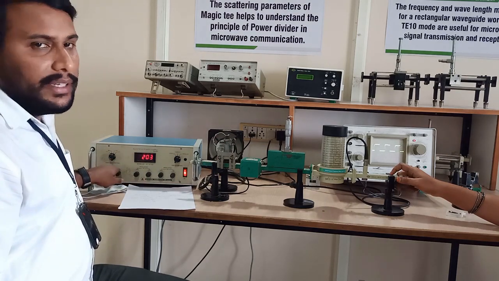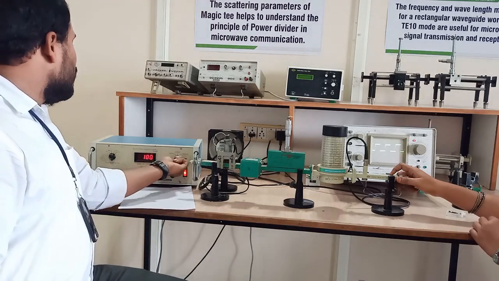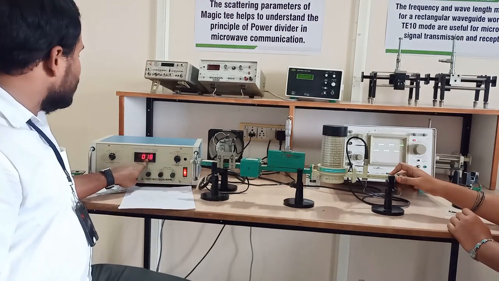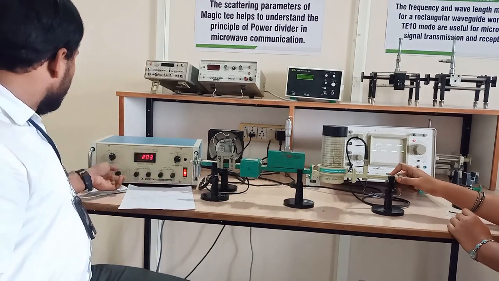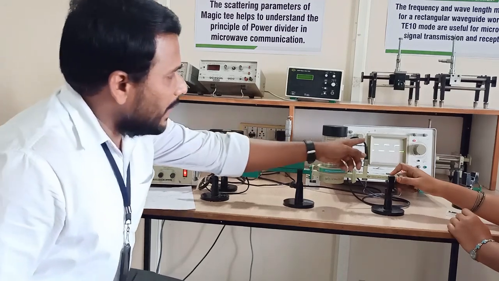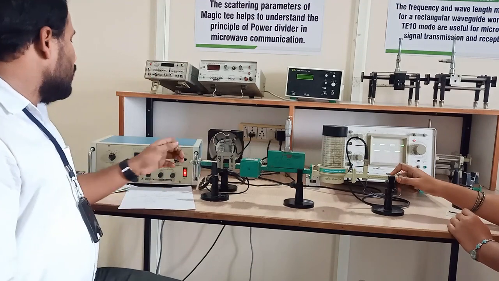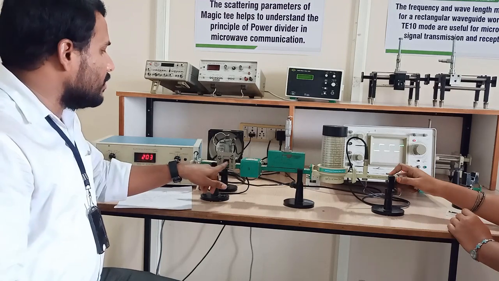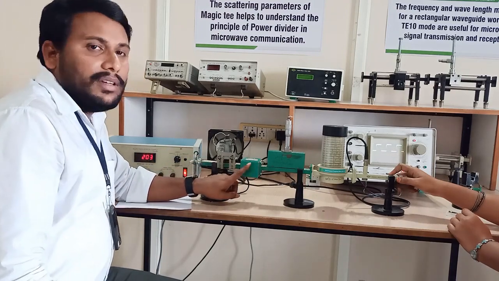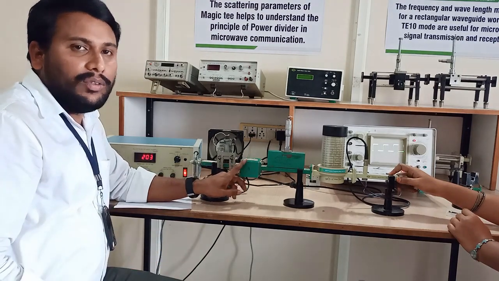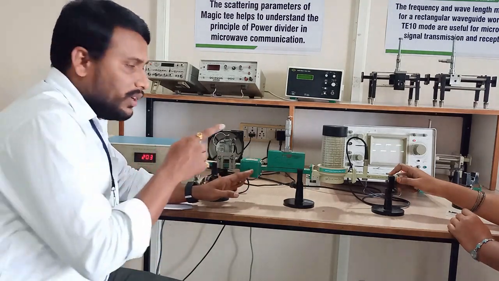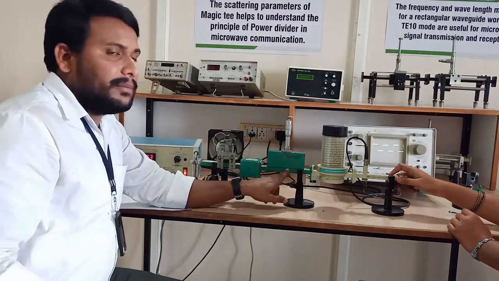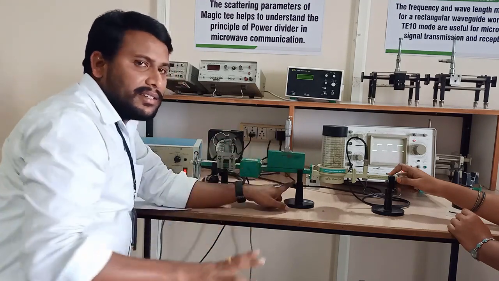By rotating the beam voltage knob, make the beam voltage 230 to 240. Then find out the current, which should not exceed 18 milliamps. Then by rotating the repeller voltage knob, fix the maximum signal strength that appears on the CRO. The power supply is connected to the mount, and the mount generates the microwave energy which passes through the isolator. The purpose of the isolator is that it acts like a uniline. It allows energy in only one direction, towards the variable attenuator, which reduces the signal strength.